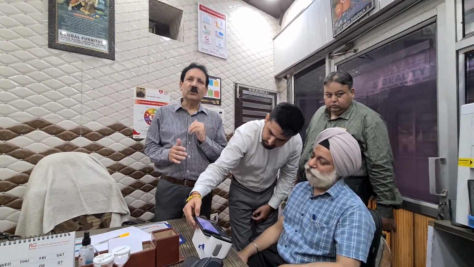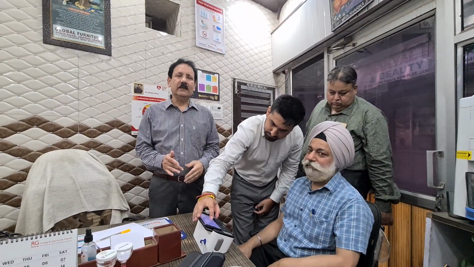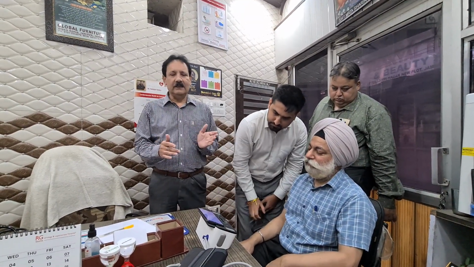In the continuation of this series, today we are conducting a free ECG camp in the clinic. Dr. Arora is right now having his ECG done. ECG is a non-invasive, painless investigation which records electrical activity of the heart. Now, this investigation is the first investigation which you advise to any patient who is having a sudden chest pain, palpitations, dizziness and shortness of breath.